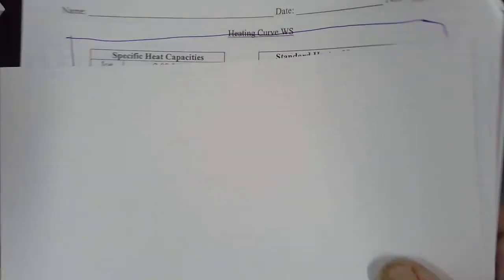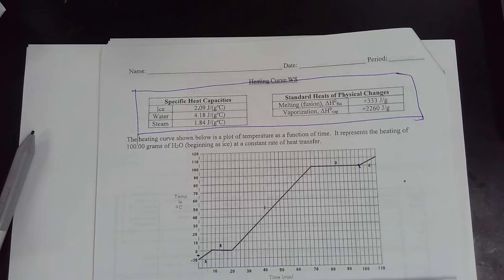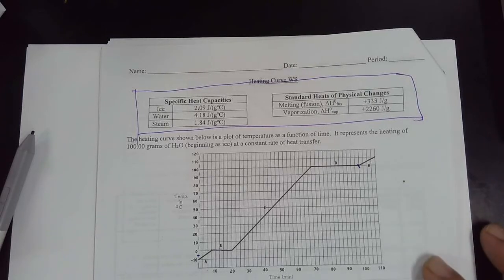What phase or phases are present in segment A? What do you guys think? It's a solid. H2O below zero will be a solid.